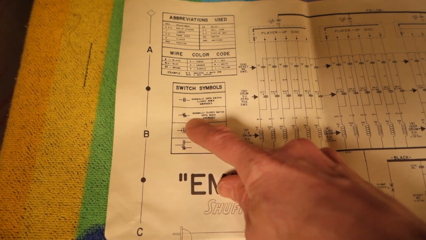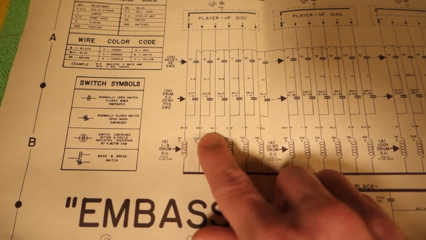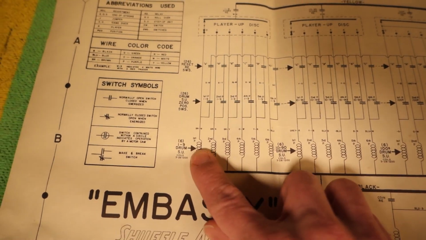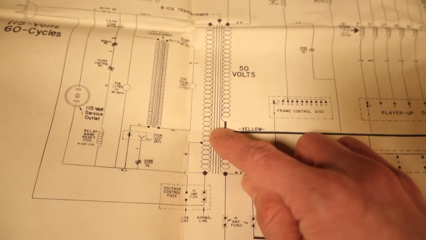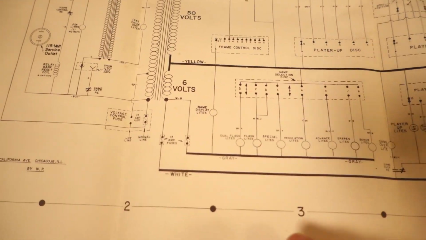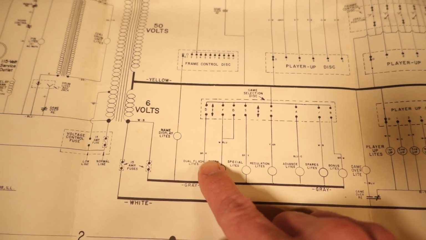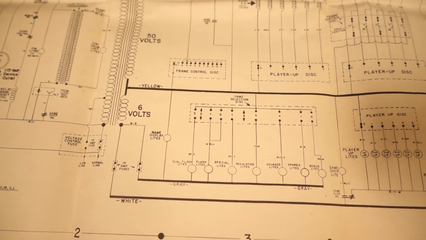But it's important to know what a switch looks like on here. What a coil looks like, which is a little wound piece here. What a transformer looks like, which is a whole bunch of windings. And for this manufacturer, what a light bulb looks like. Now it says lights, but it's just a little circle, an open circle.